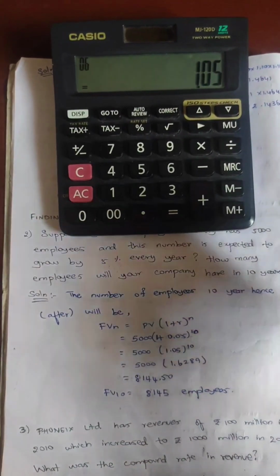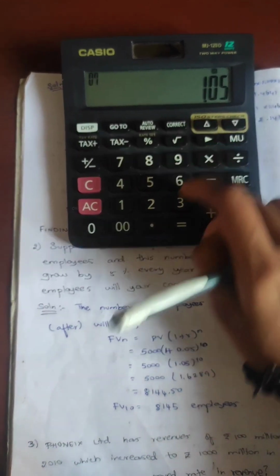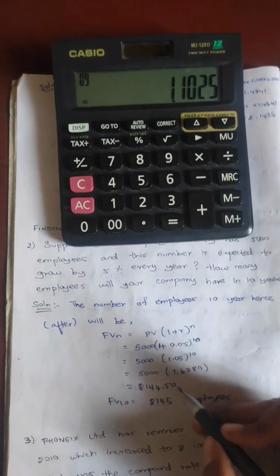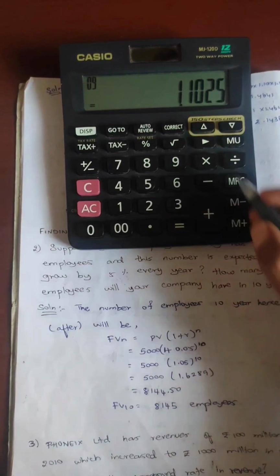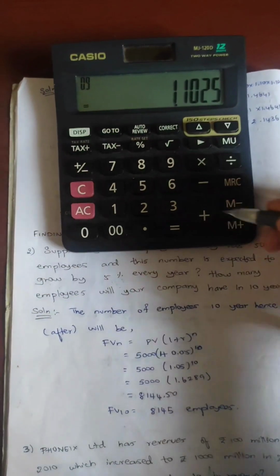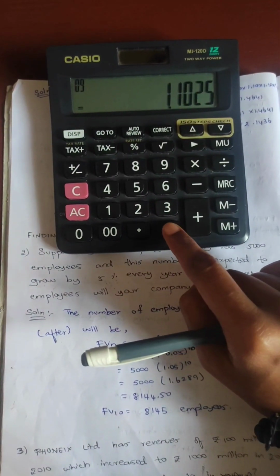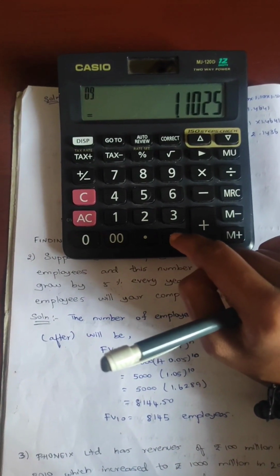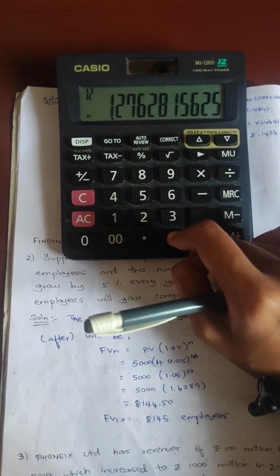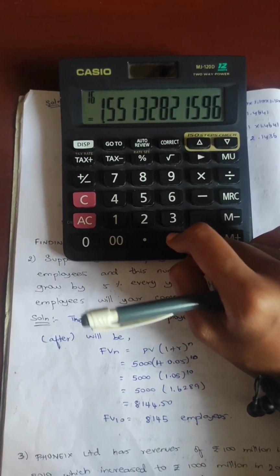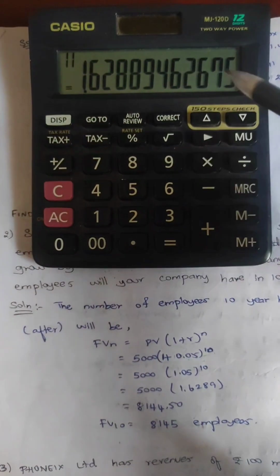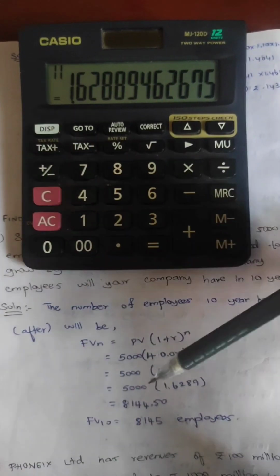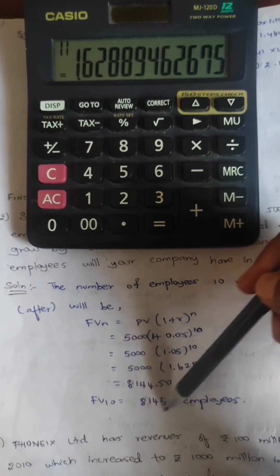I will show you how to calculate that. First you do into 1.05. Now we know this is the square of 1.05. Instead of multiplying by 1.05 again and again, there is a shortcut. Press equal 8 times, as you've done it for the square, the remaining is 8 for 10. Now you will get this value. Just take 4 numbers after the decimal point and multiply it with 5000. You will get the final answer.